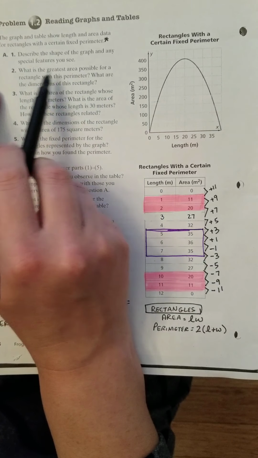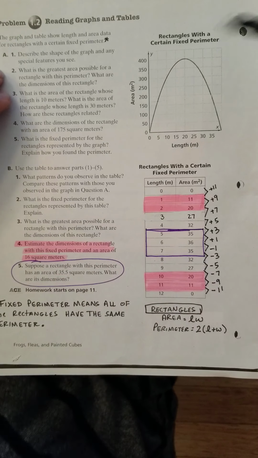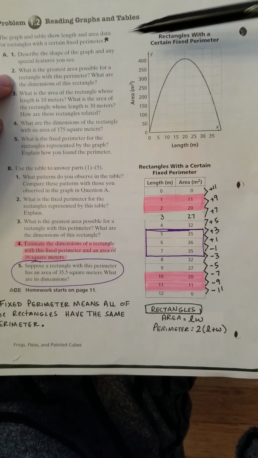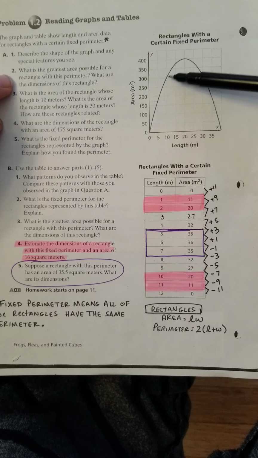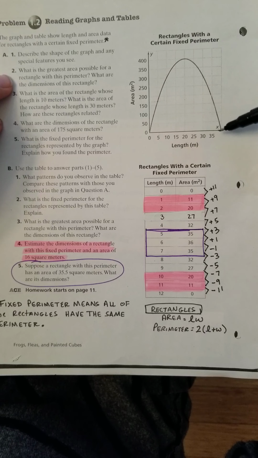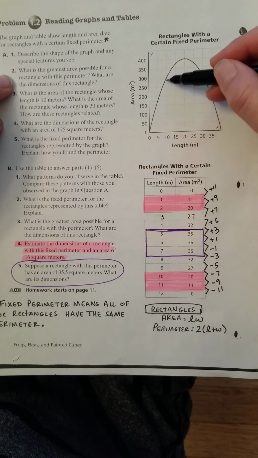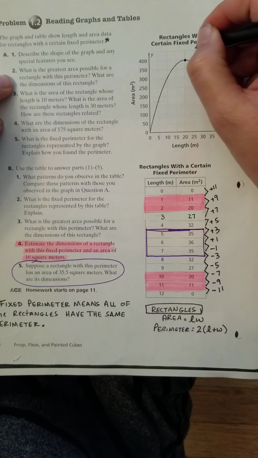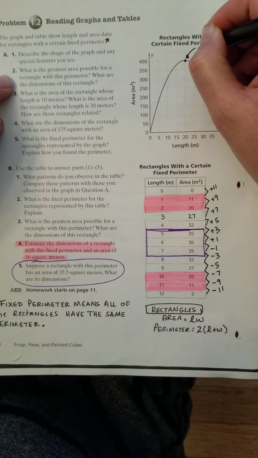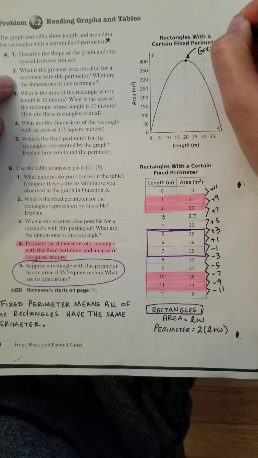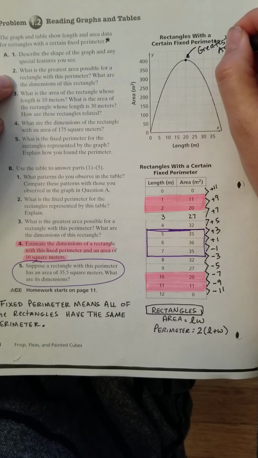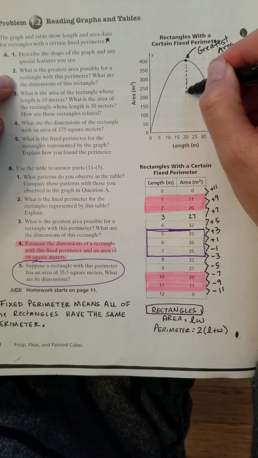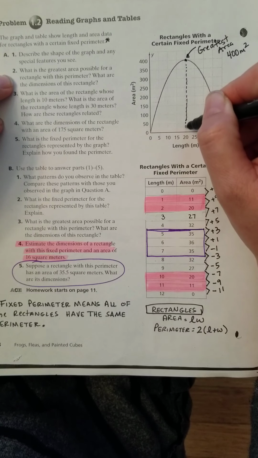So what is the greatest area possible for a rectangle with this perimeter? We still don't really know what the perimeter is yet. We're going to get to that a little bit later. And then what are the dimensions? So if we look at this, the highest area that these rectangles might have lies at the very, very tippy top point. So this would be the greatest area, and that would be 400 square meters.